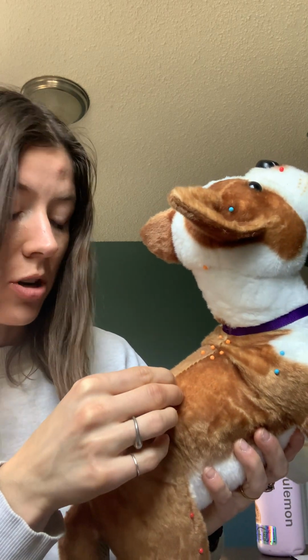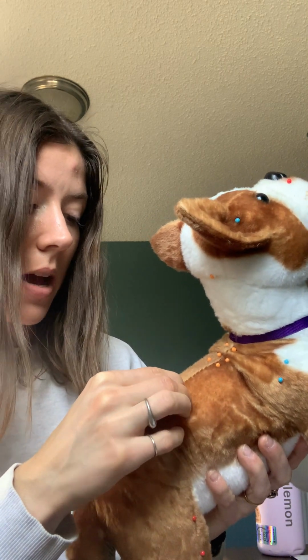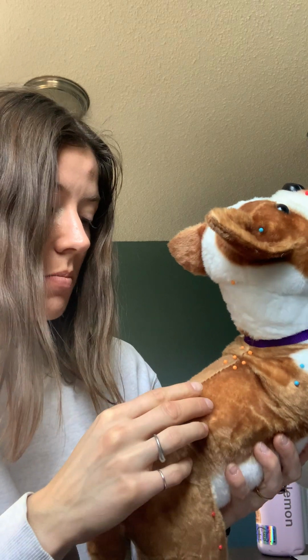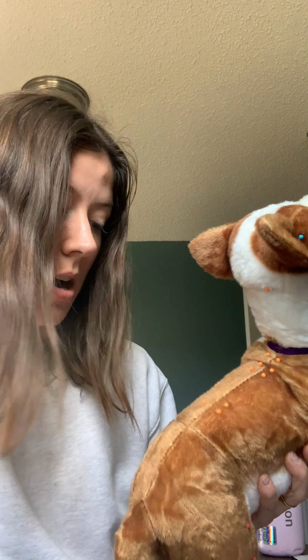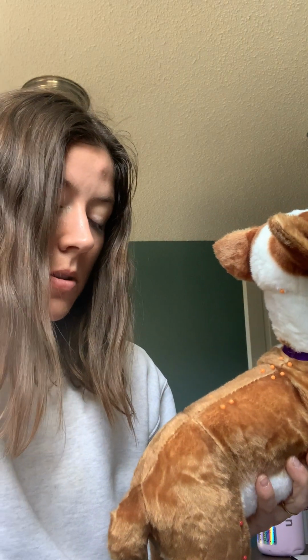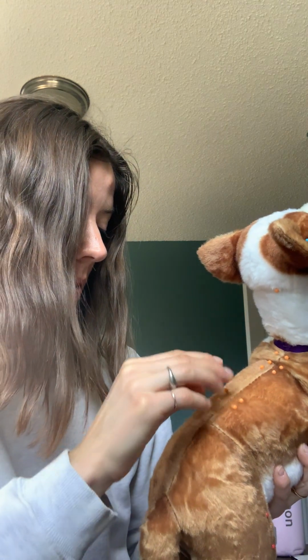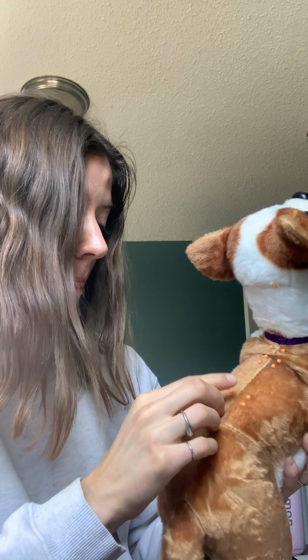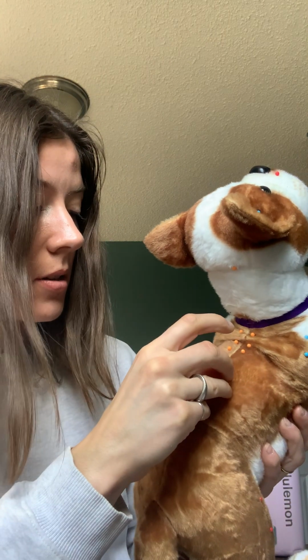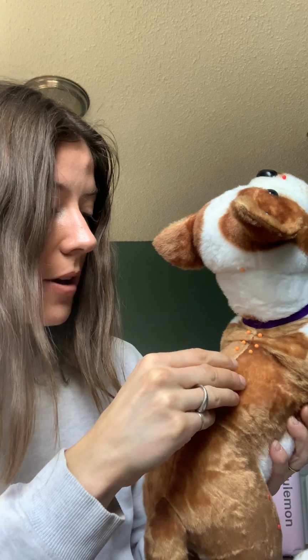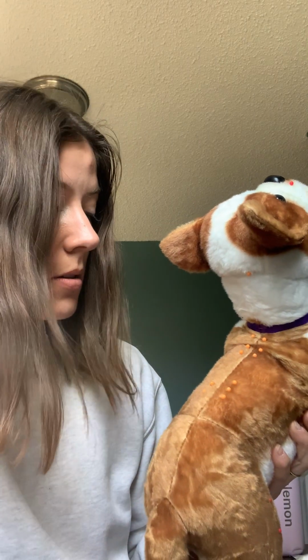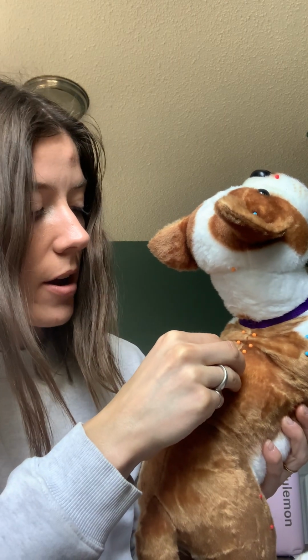One vertebral space cranial to that would be where we reach bladder 20, which is associated with T12. And then just in front of that, bladder 19 and bladder 18.